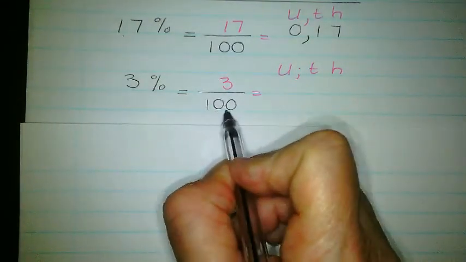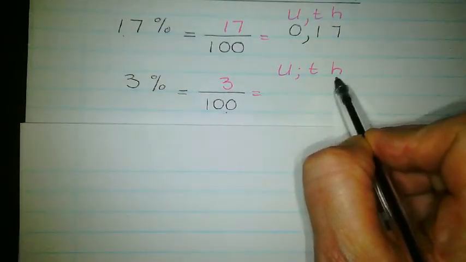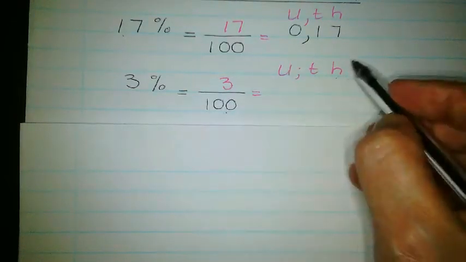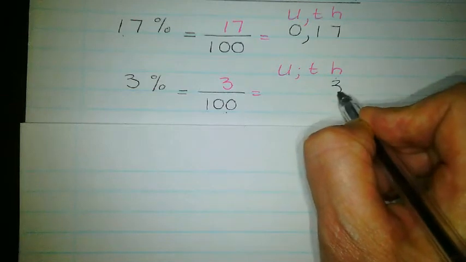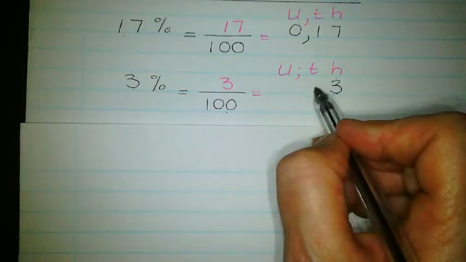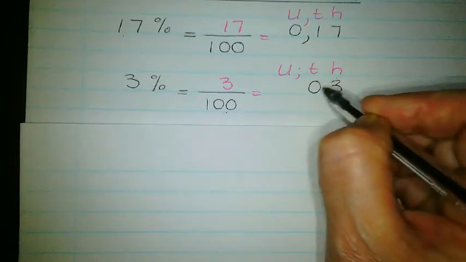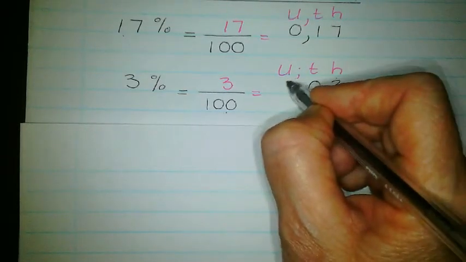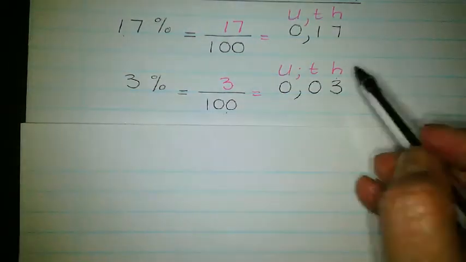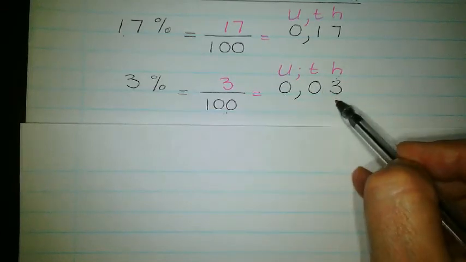So in this case, remember, it's going to be 100th, so that is where I start writing under the H. Then I'm going to look at my numerator, and that's going to tell me what value I'm going to have, what percentage that I'm going to write as a decimal. Now you can see these gaps to get to the unit. So the only thing I'm going to do is fill it up with zeros. My comma stays where it is, and there is no units. So the 3% can be converted or written as 0,03 as a decimal.